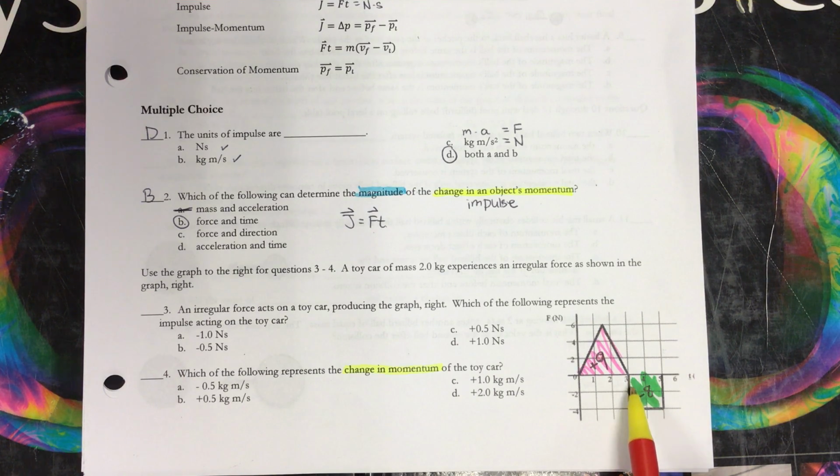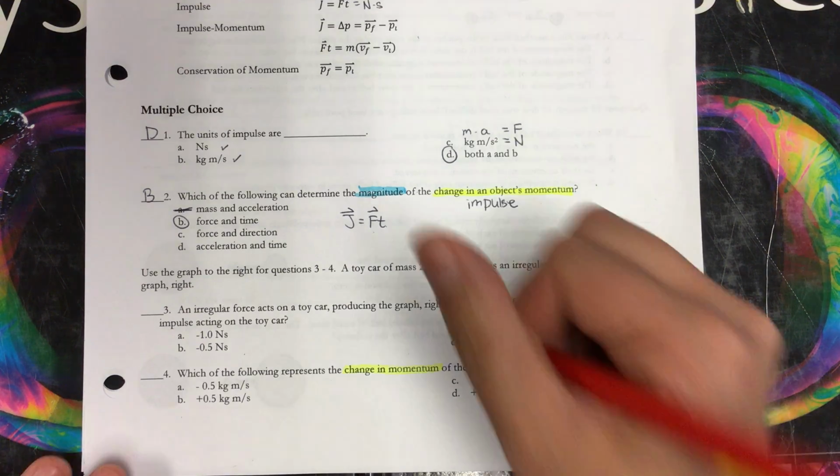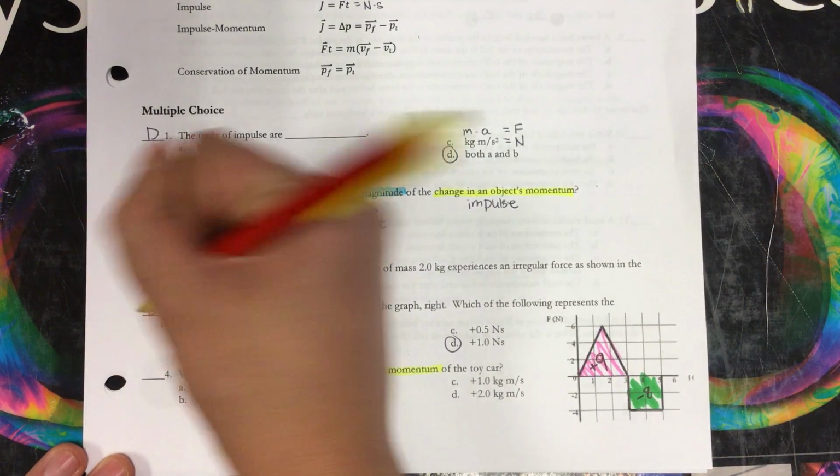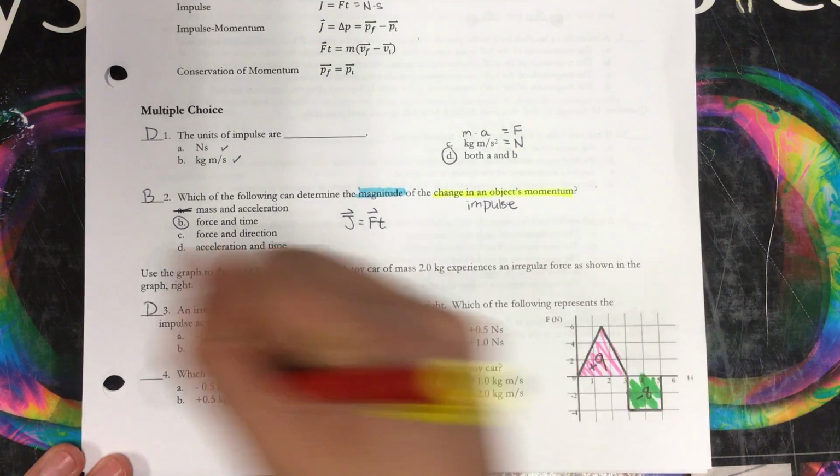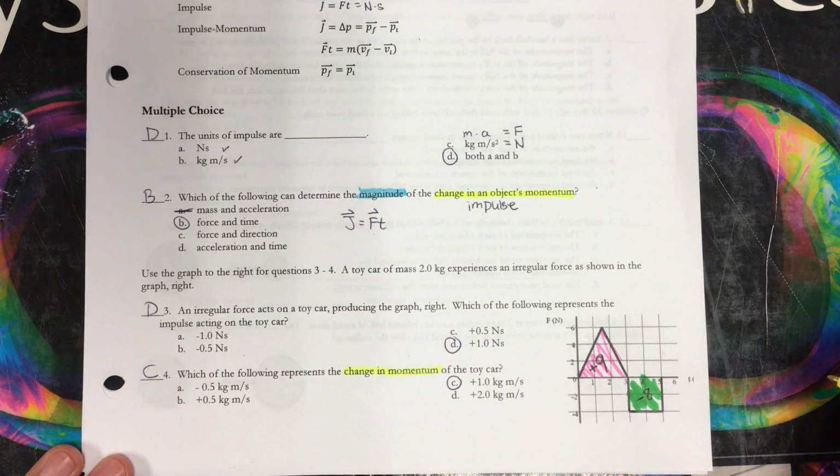Using the rectangle formula, it has -8 impulse in the next few seconds, making it 1 newton second total. But if the impulse is 1 and the change of momentum equals impulse, well, womp womp, that's also 1. Neat.